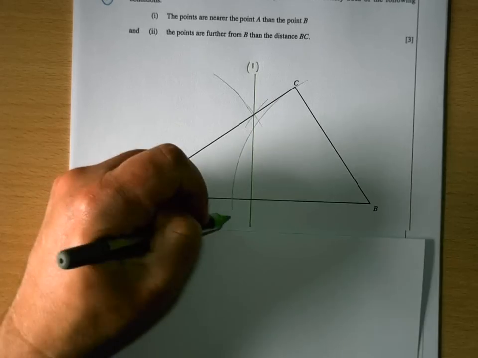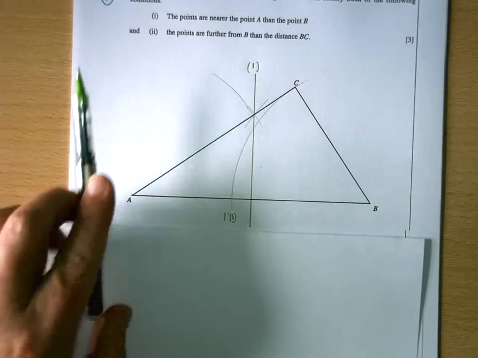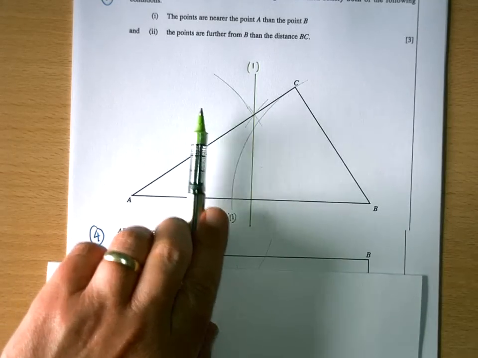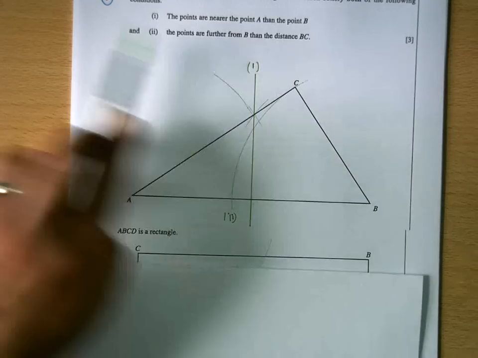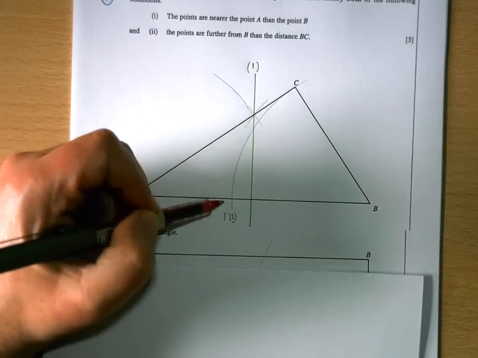So in order to shade in, it has to be nearer to A than to B, so it has to be to the left of the perpendicular bisector, the line, and if it's further from B than the distance BC, it also needs to be outside that curve.